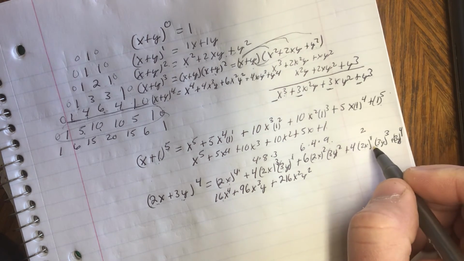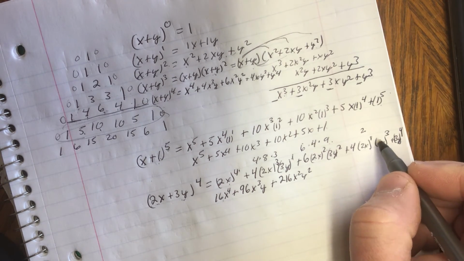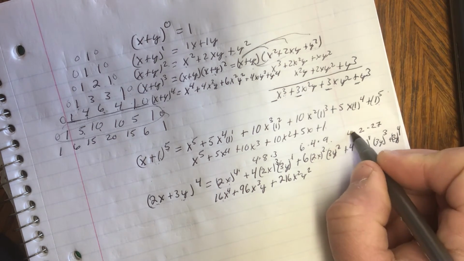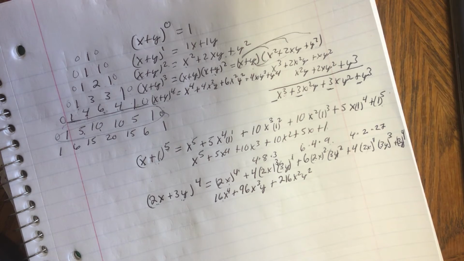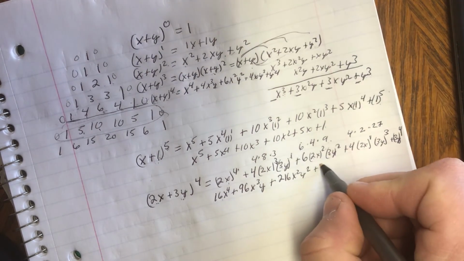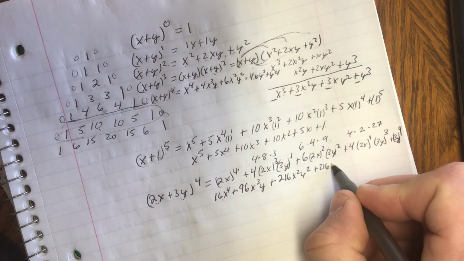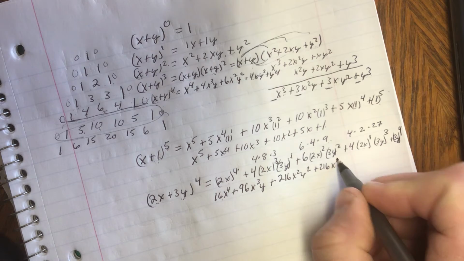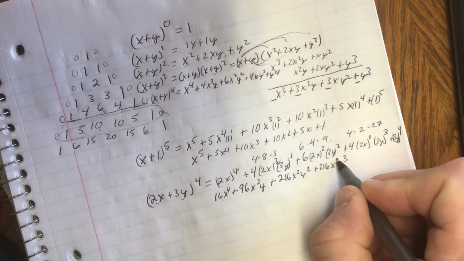3 cubed, 3 times 3 times 3. 3 times 3 is 9, times 3 is 27, times 4. So that's going to be 8 times 27, which is 216 x to the 1st, y to the 3rd.